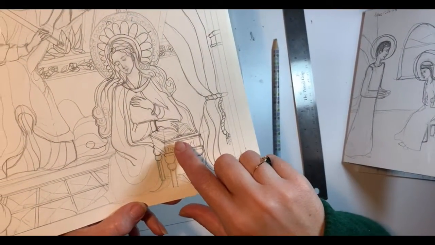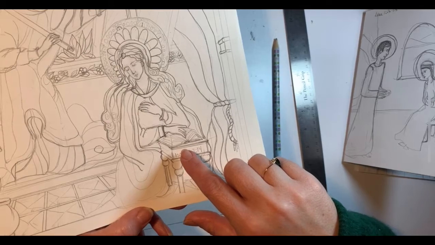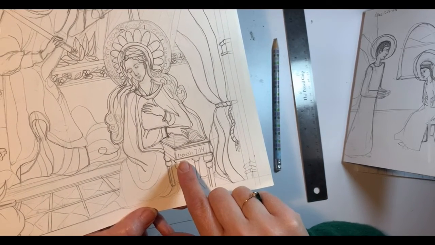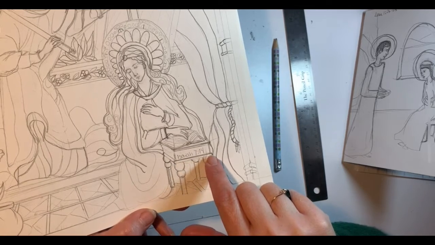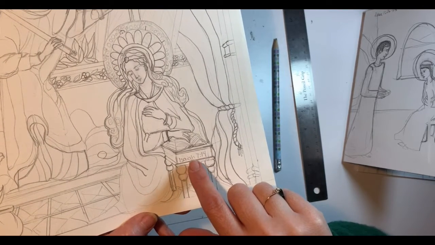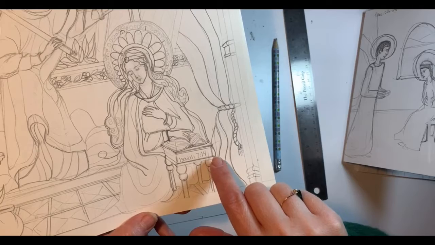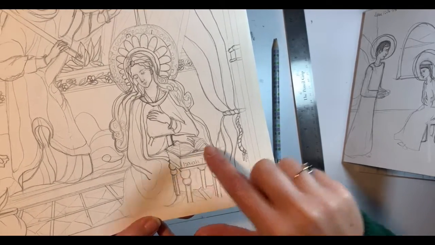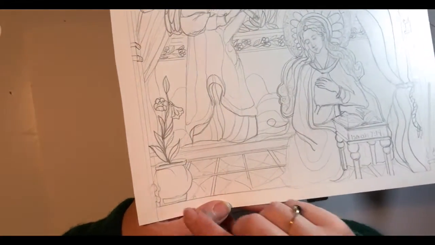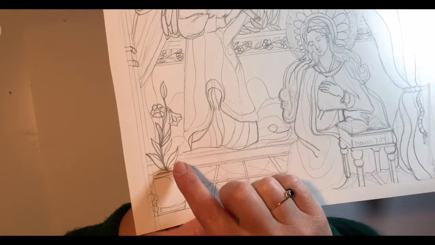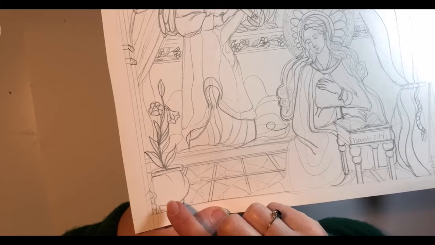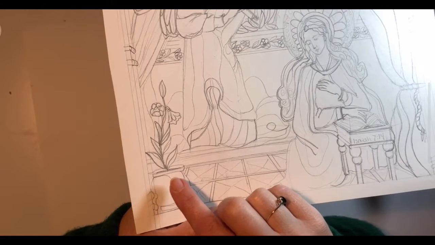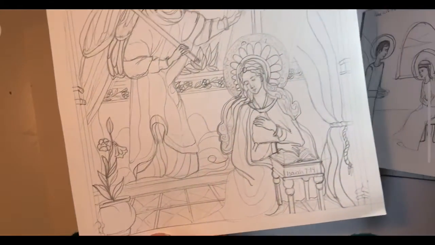She's reading a book. She's often depicted in medieval times reading a book with the idea that it was Isaiah 7:14, which is the prophecy that the virgin will be with child. That was the prophecy of the coming of Jesus. So we have her acknowledging that. I included a lily, which is often included in images of Mary to show that she was favored by God and she was pure.